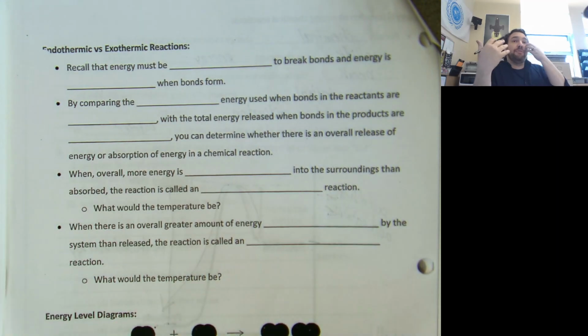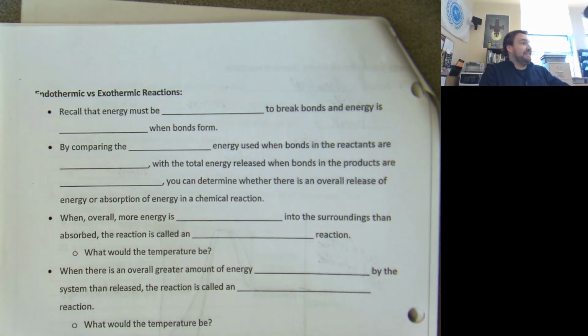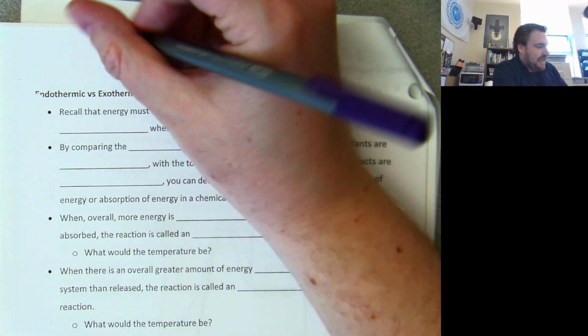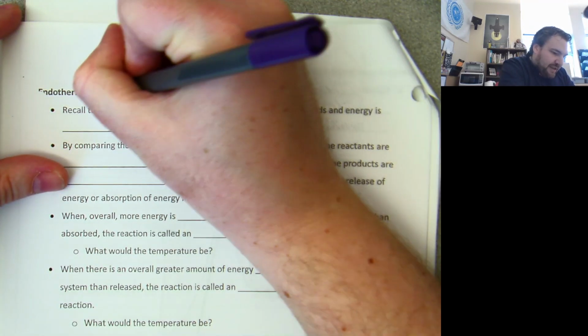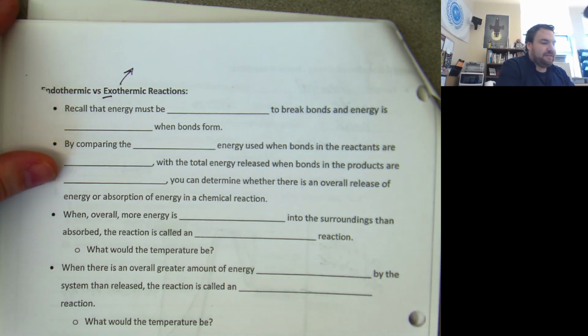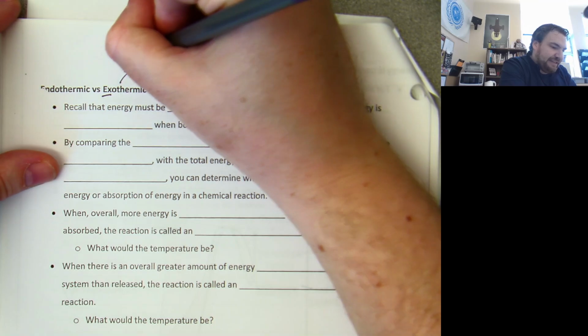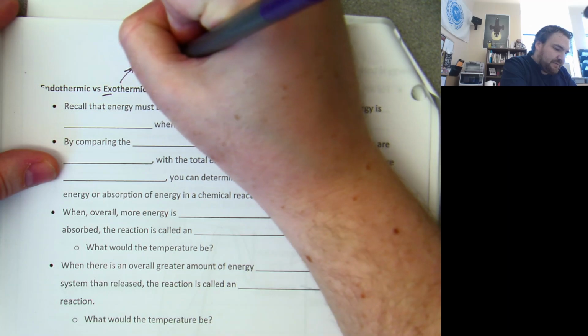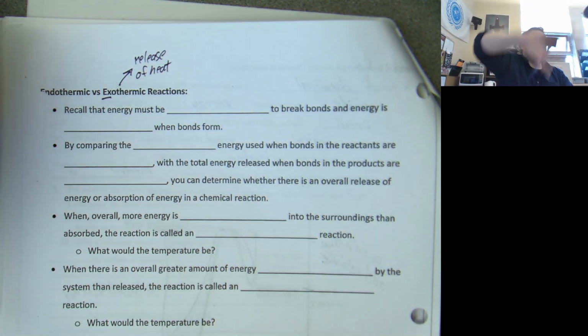That particular reaction, the propane burning, releases a ton of heat. We have a name for reactions that release tons of heat. We call them exothermic reactions. An exothermic reaction, exo, X also sounds like exit. This is the release of energy, or release of heat. Heat leaves, goes out into the world.